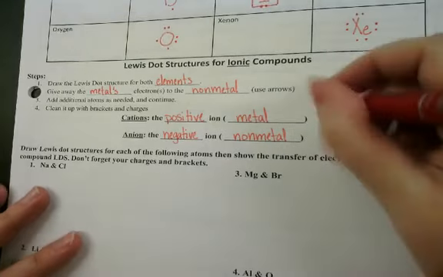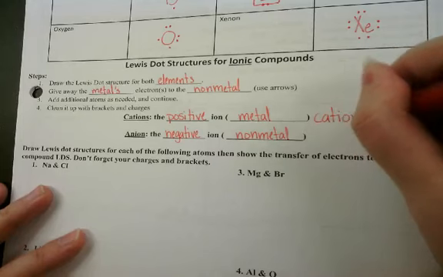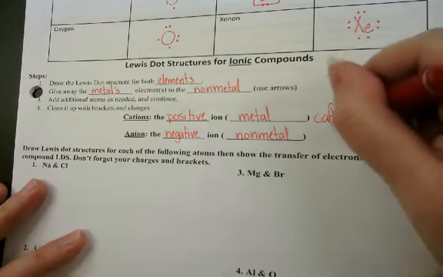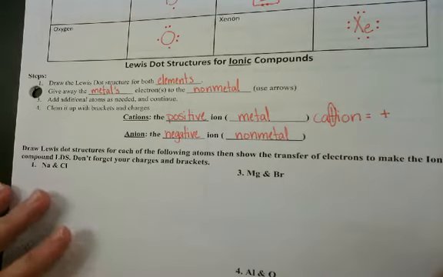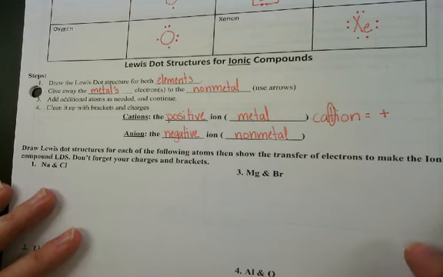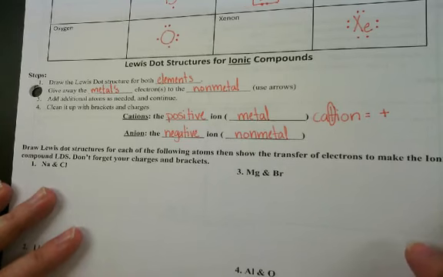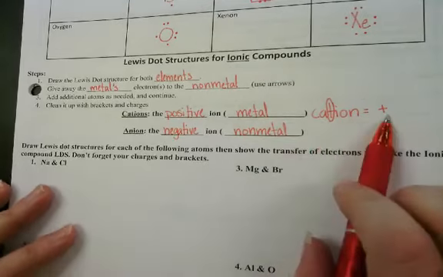Okay? First one is just kind of simple. If we write out cation, this T here looks like a plus sign. So that's the positive one. So that's an easy way to remember cation.